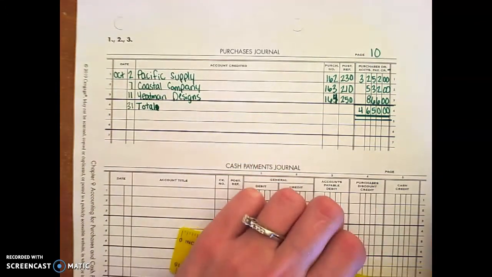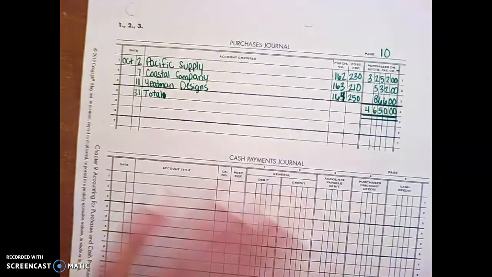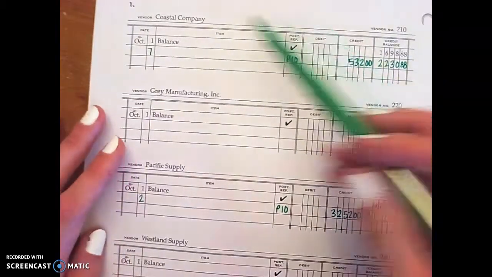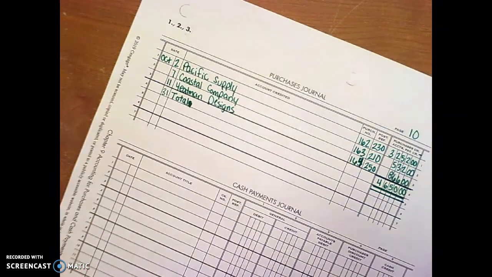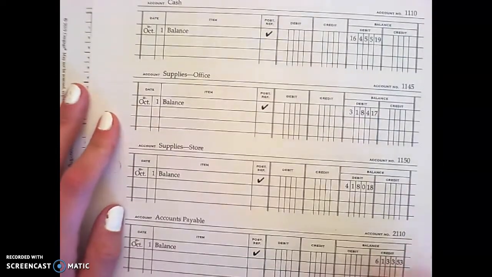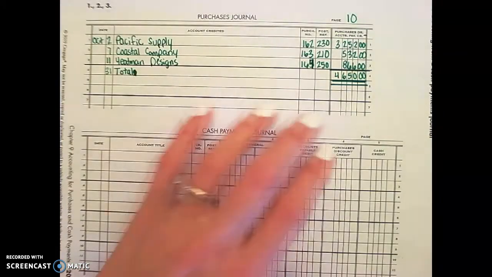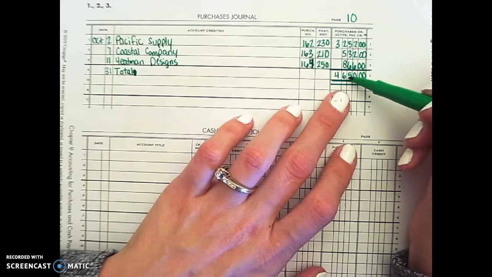And then what we're going to do, we're going to post the purchases journal to the general ledger. So what we had before previously here, this was the accounts payable ledger, where we only have all of the vendors that we buy things on account from. And then on the next page, this is page 205 and 206 front and back, we will have our general ledger. And this is where we're going to have cash, supplies, accounts payable, like all of the normal accounts that we used to have.